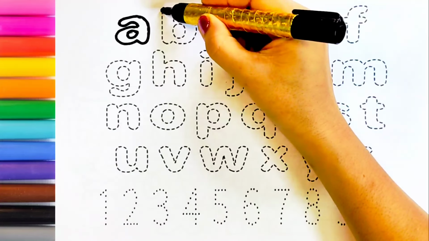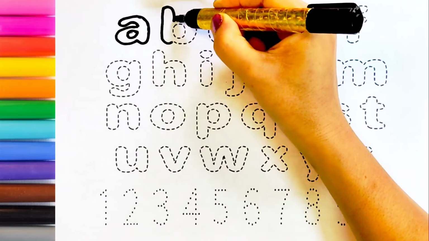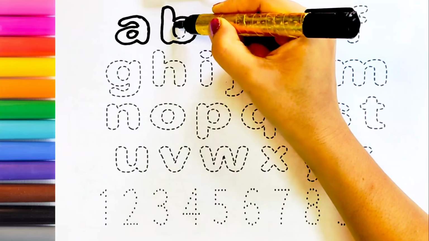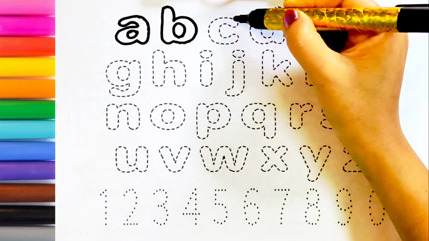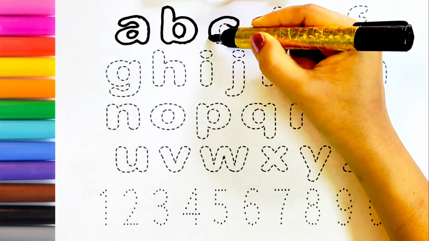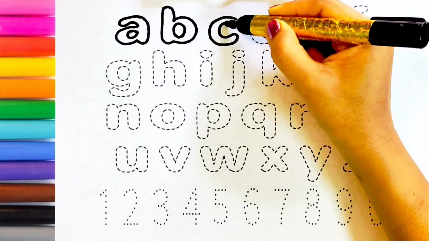A for apple. B, B for ball. C, C for cat.